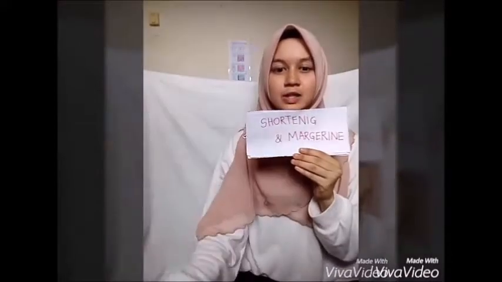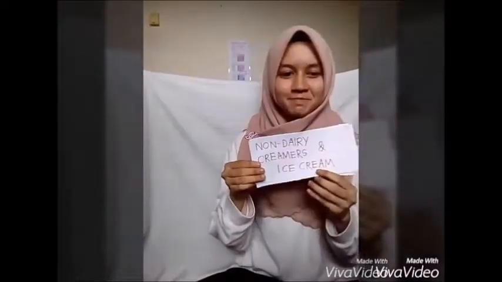That's only a very minor example of some of the advantages of palm oil. Next, let's move on to examples of the products that can be generated from palm oil. First is food. Palm oil is used as cooking oil, shortening and margarine, non-dairy creamers, and also ice cream.